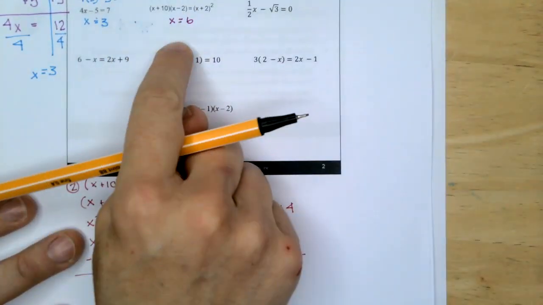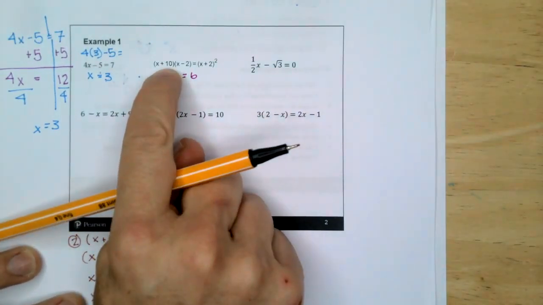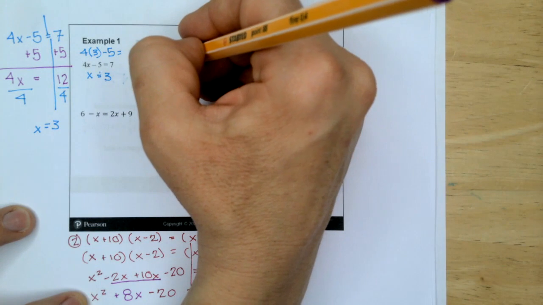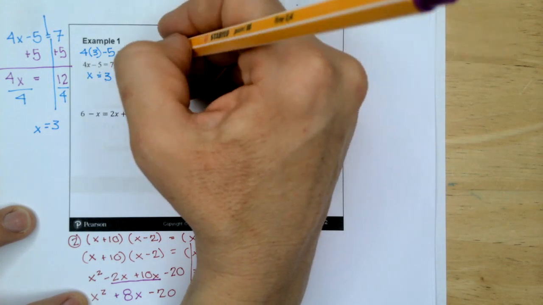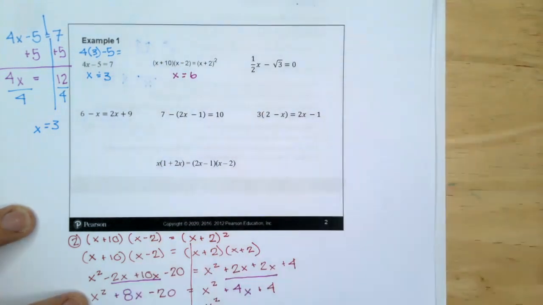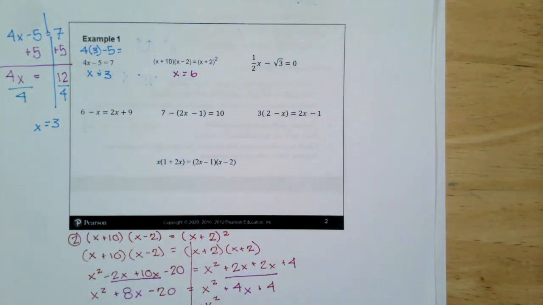And you just want to carefully put it back into your equation. 6 plus 10 would be 16. 6 minus 2 is 4. So 16 times 4 is equal to 8 squared. Okay, this is a longish lesson, so I'm not going to check my answer, but I strongly encourage you to check all of your answers.